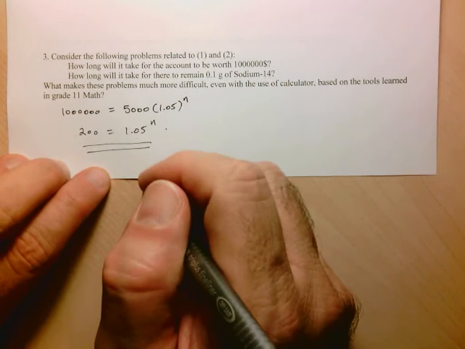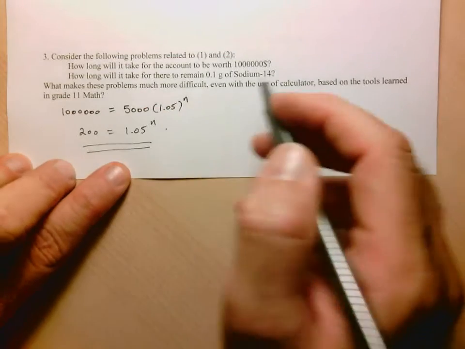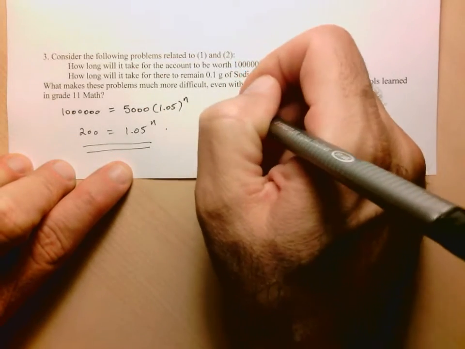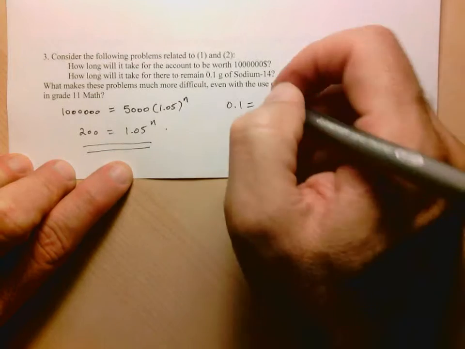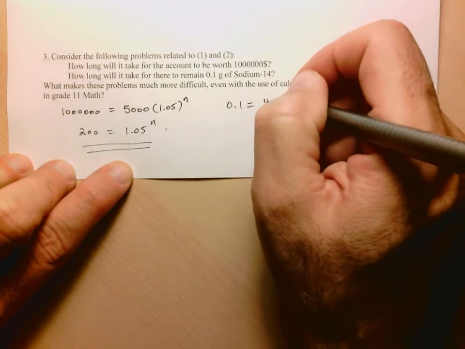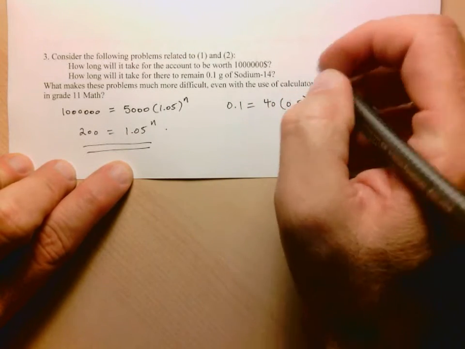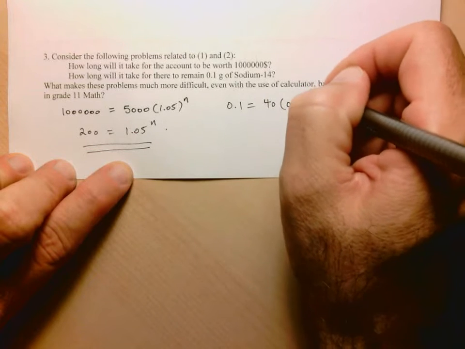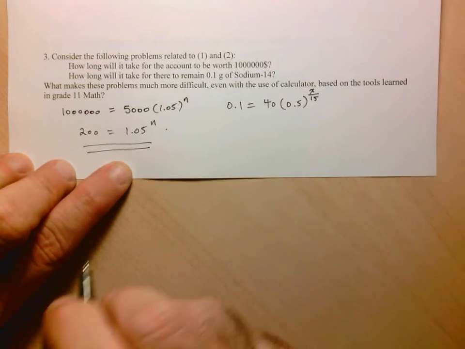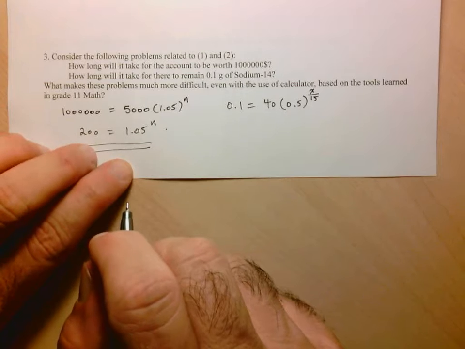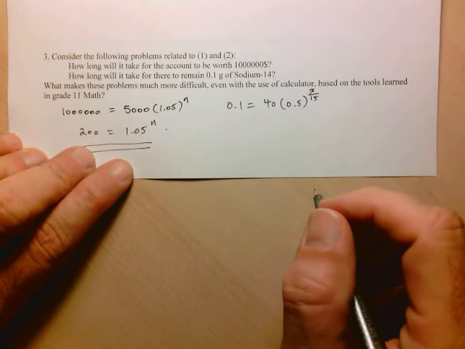And we see that we're going to have a very similar problem here when we're dealing with the second one. So here I need my final amount of sodium-14 to be equal to 0.1. And let's say I use my second model, the more useful of the models, I would say.